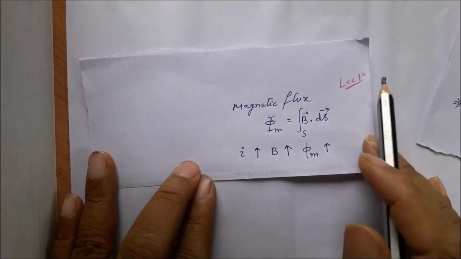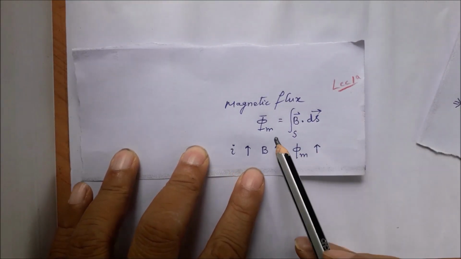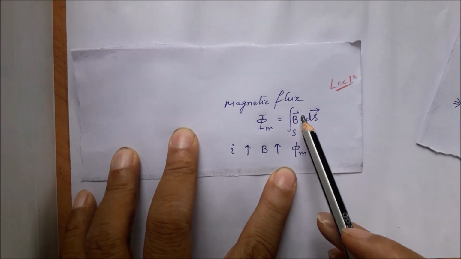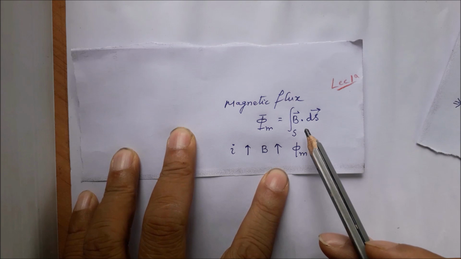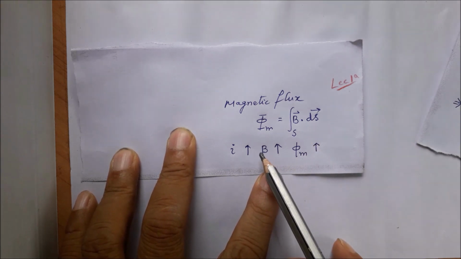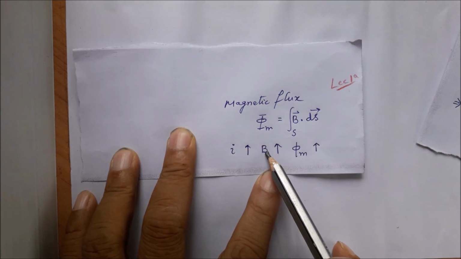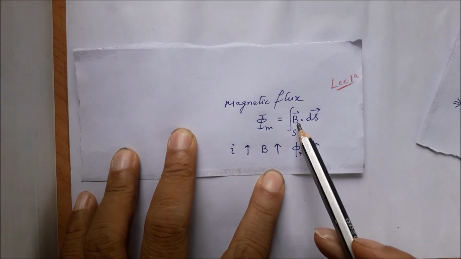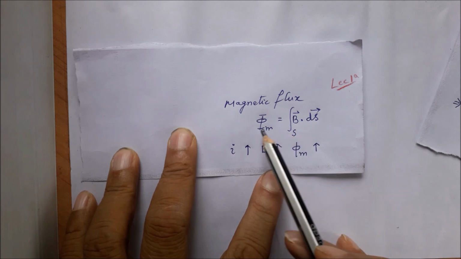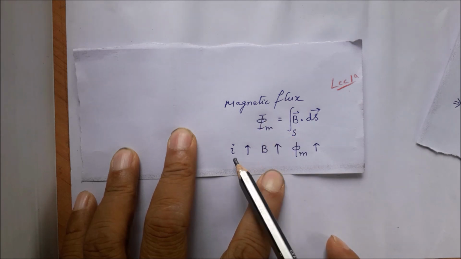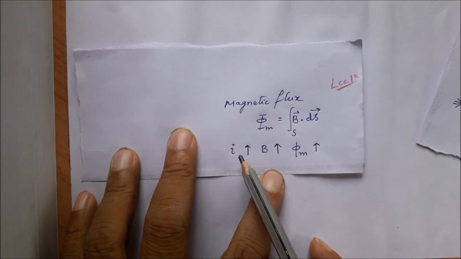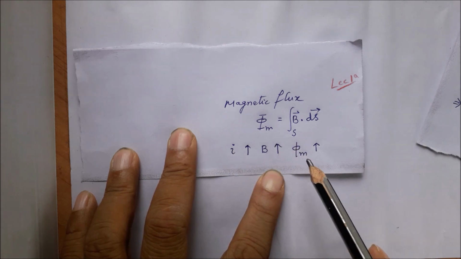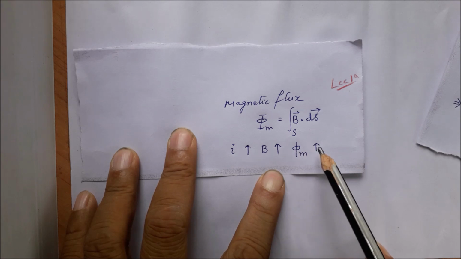The magnetic flux, as we discussed earlier, is given by the surface integration of magnetic induction. According to Orsted's experiment, current produces a magnetic field, and from this expression it follows that if B increases, then phi m will increase. So in a nutshell, we can say that if I increases, then B increases, which again forces phi m to increase.